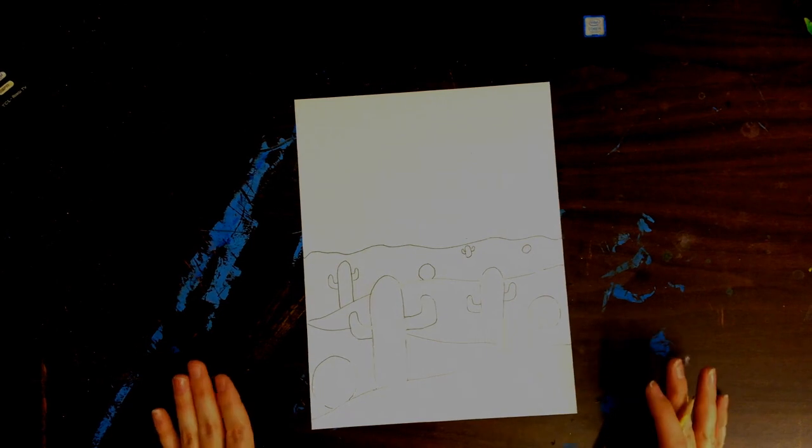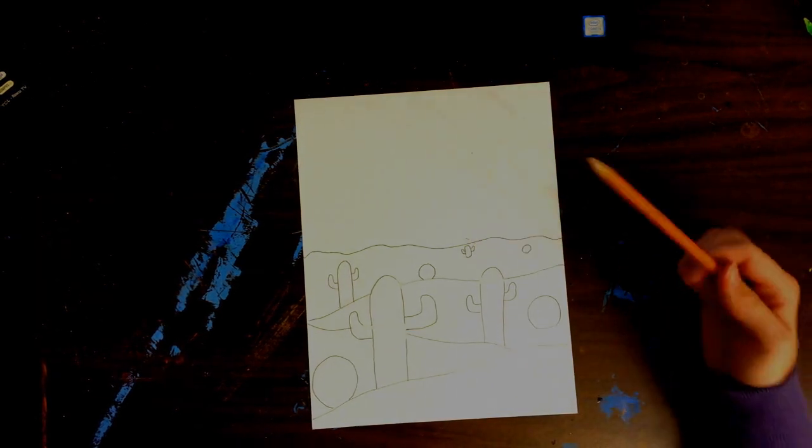There. All right, so once I have established the idea that things near the bottom of the paper are actually closer to us than the things up towards the top of the paper, that is where I have established my perspective. So what I'm gonna do now is I'm gonna start to add color.